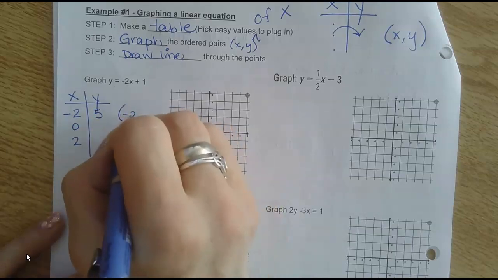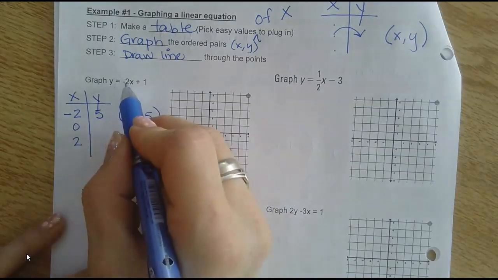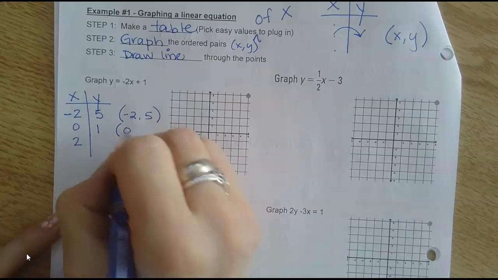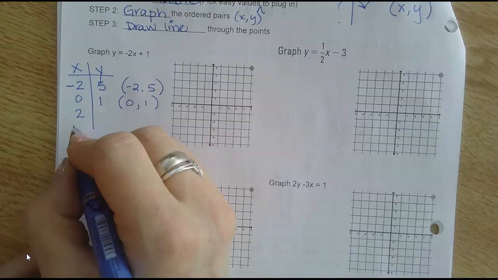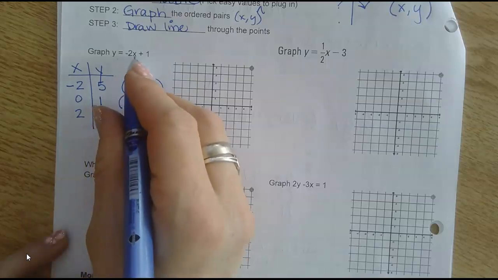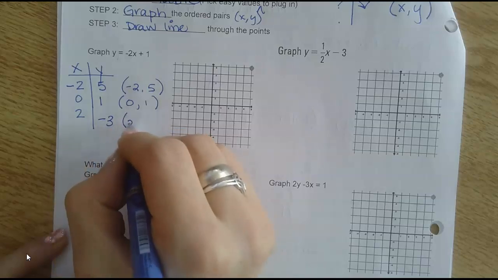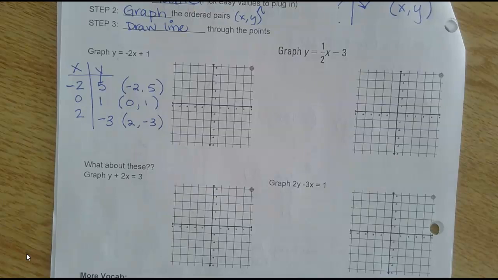So that gives me the point -2, 5. Let's plug in 0. Well, 0 plus 1 is 1. So I get the point 0, 1. And then if I plug in 2, 2 times -2 is -4, plus 1, -3.